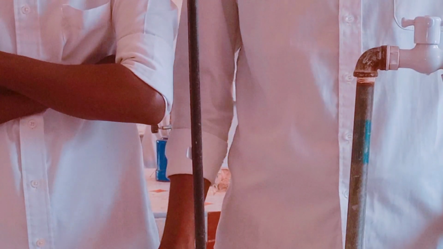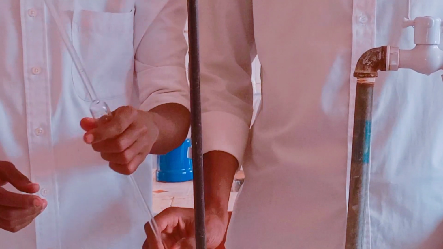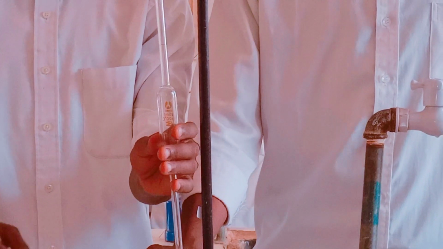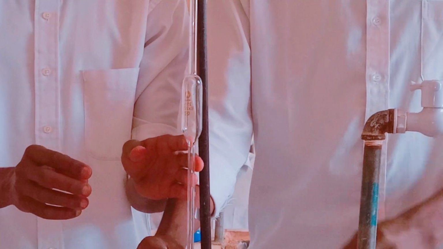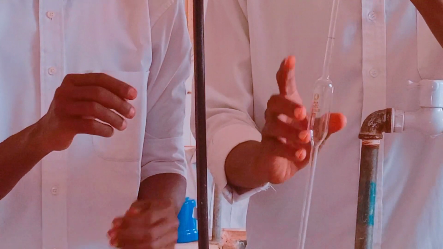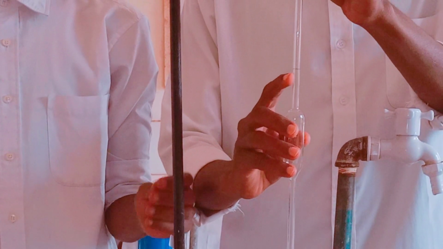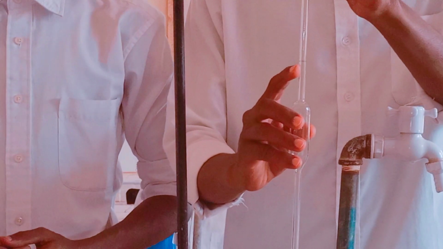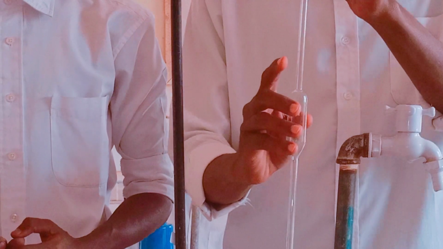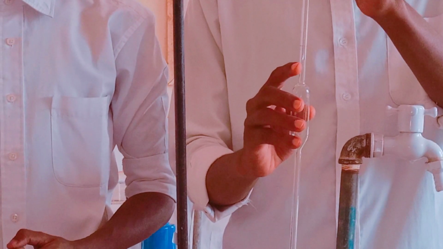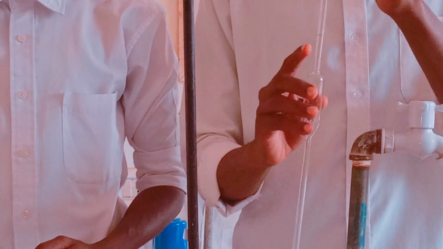And then you also have a pipette there. The pipette we are using now is a 25 ml pipette. That's 25 ml, not 25 cubic centimeter; it measures up to that mark. Usually a pipette is used to deliver a solution.